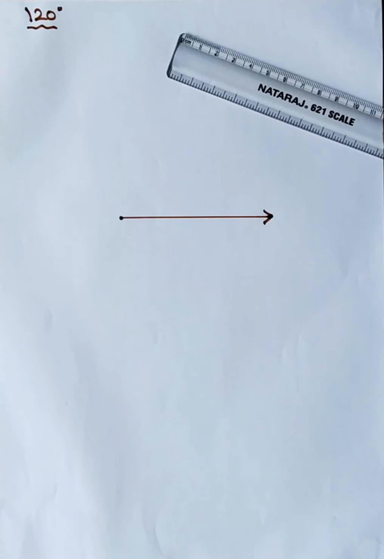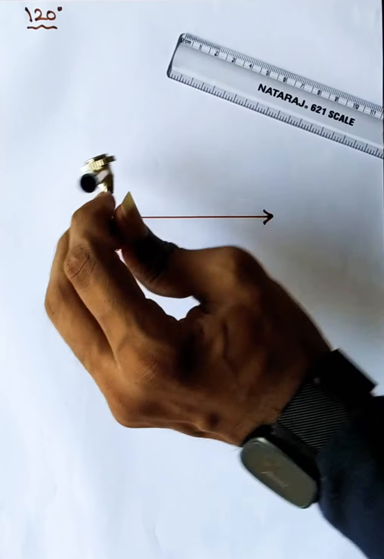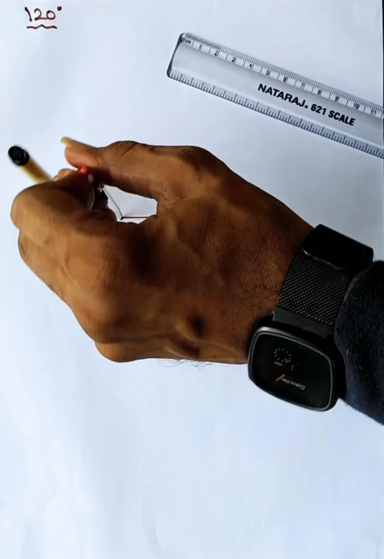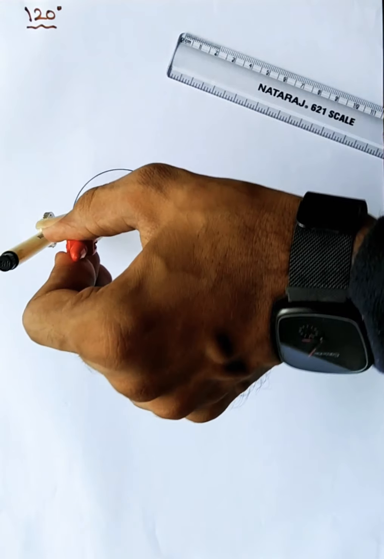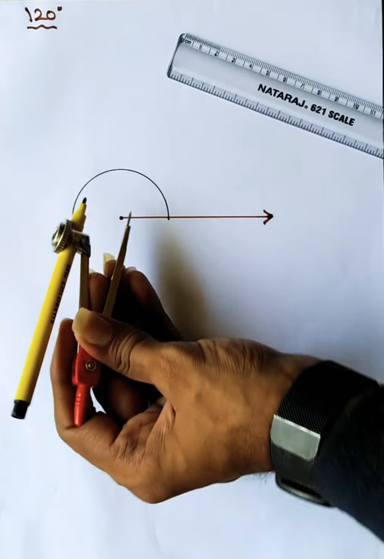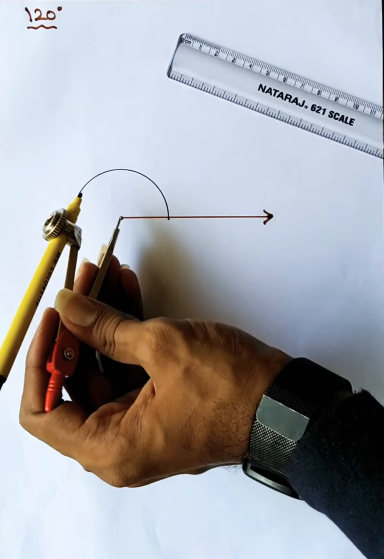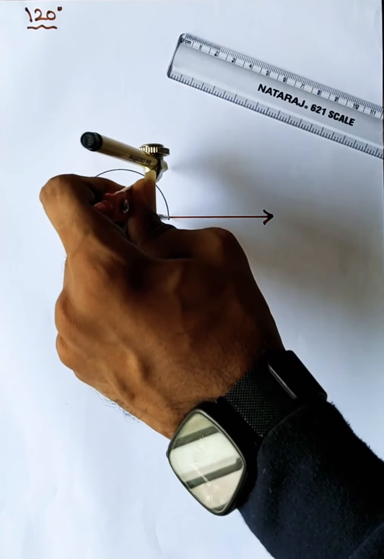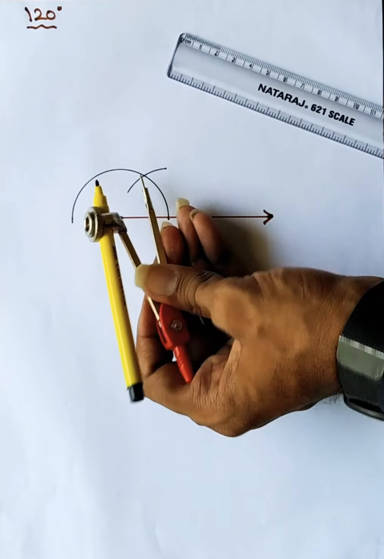Now the next step, which is common, put the compass at the center of one vertex and then draw an arc which will be like a semicircle, just as we did in 60 degree using the same radius.